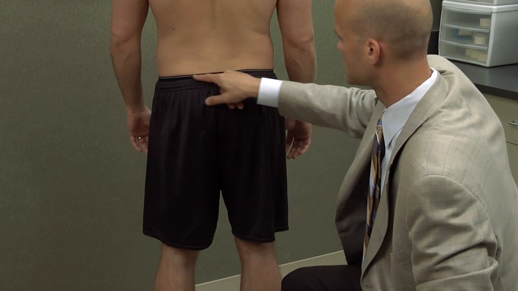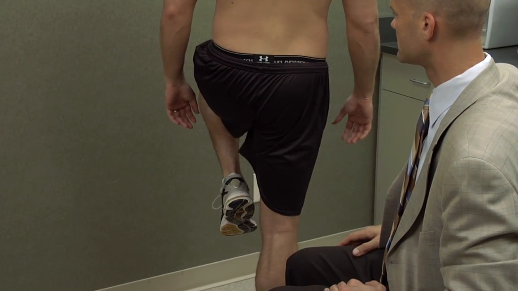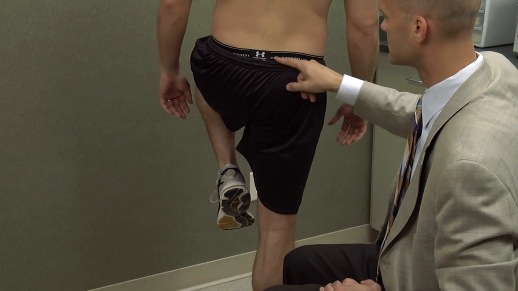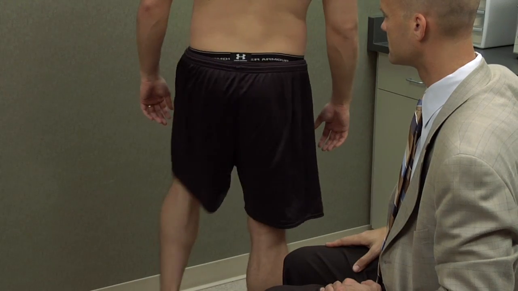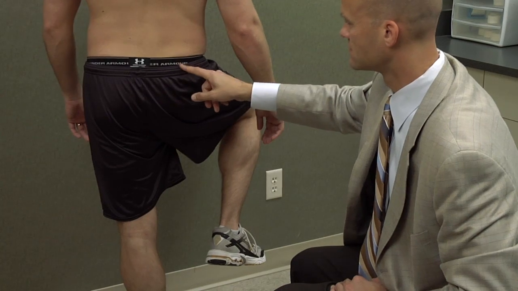While standing, the patient actively performs contralateral hip and knee flexion to approximately 45 degrees and maintains this position. An eventual drop of the contralateral hip is a positive test and indicative of abductor deficiency.